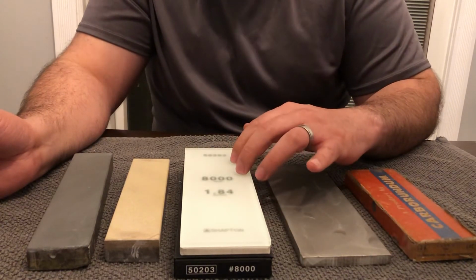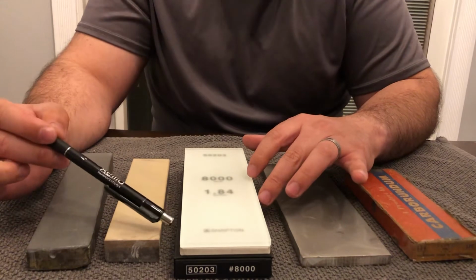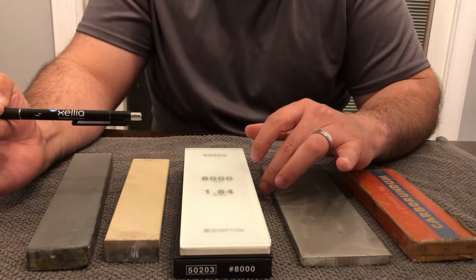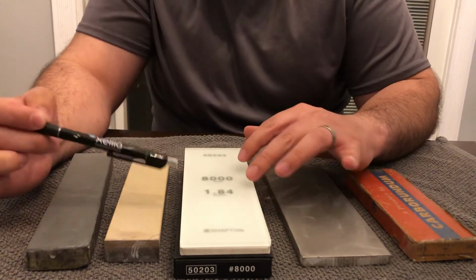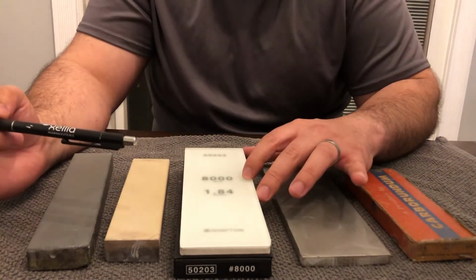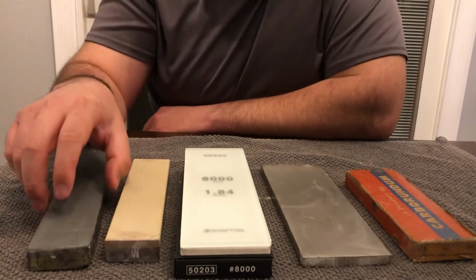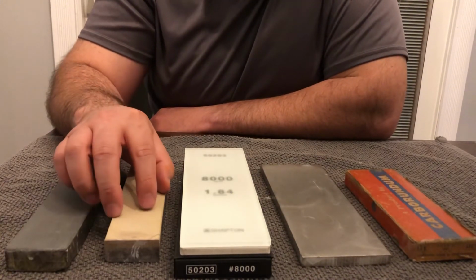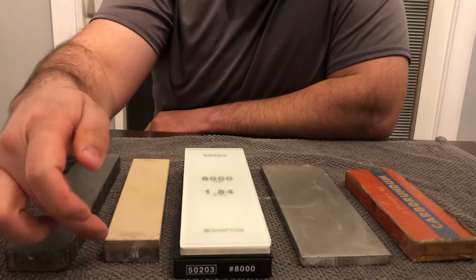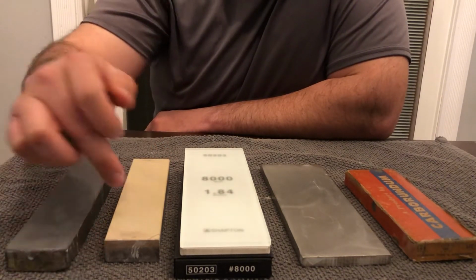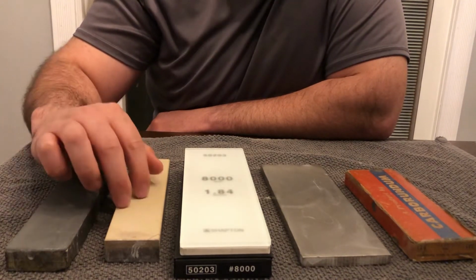I have a Shapton Japanese-made synthetic glass stone. The part that you actually sharpen your instruments on, the actual abrasives, are not made of glass. Glass is just the plate that's used as a brace for the stone. And then I have 2 natural stones. I have a Belgian mined conical, which is actually a combination of a Belgian bluestone, which is the blue bottom portion, and the yellow portion is the conical layer, to be exact.